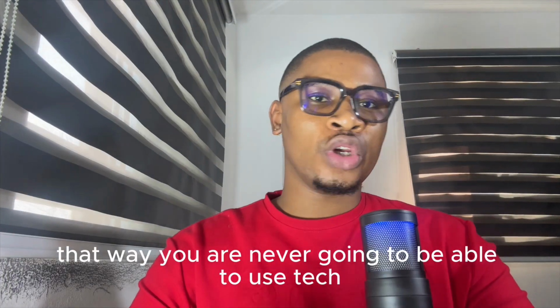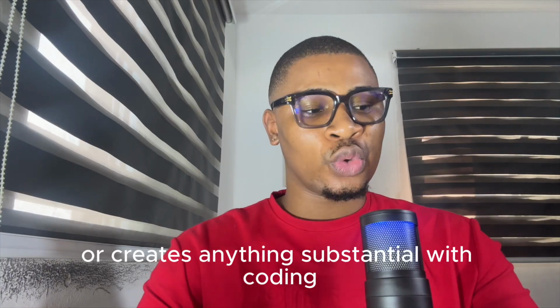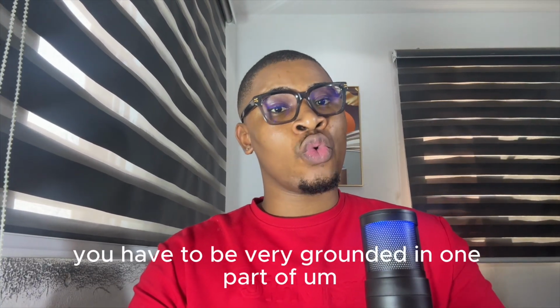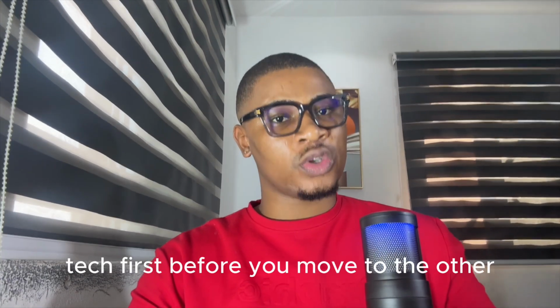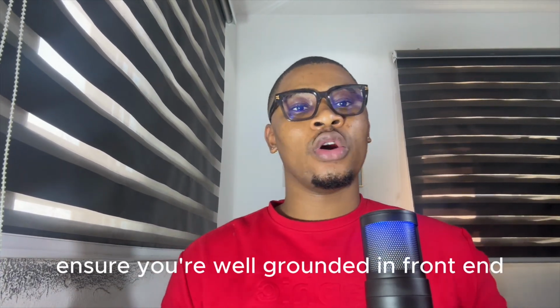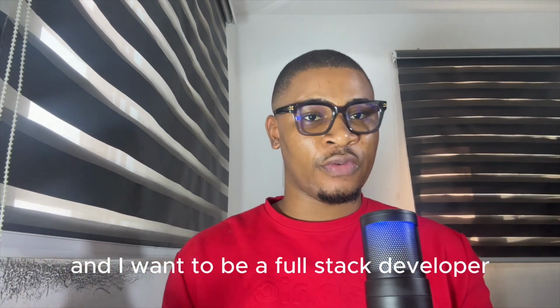That way, you're never going to be able to create anything substantial with coding. So you have to be very grounded in one part of tech first before you move to the other. For example, if you're starting from the front end, ensure you're well grounded in front end before you say, "Oh, I want to start trying back end. I want to be a full stack developer."